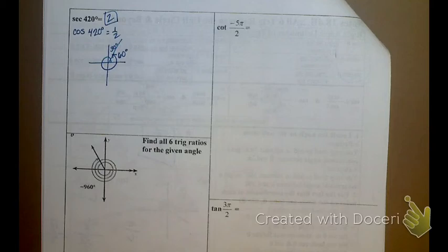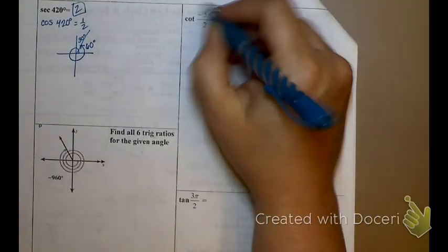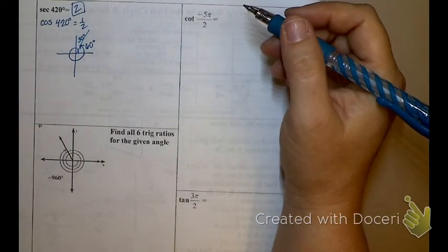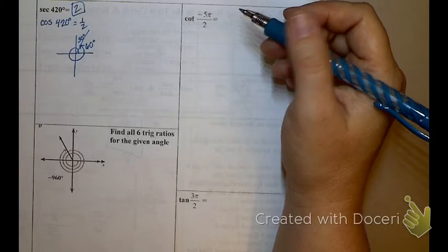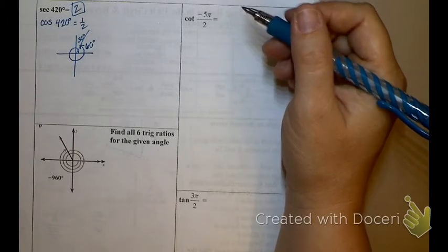Easy peasy. Never mind. Okay, cotangent of -5 pi over 2. I love the pi over 2's because what are those? Quadrantal angles.